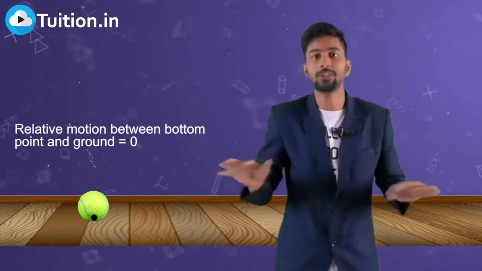What you have to understand is the condition for pure rolling is that this point has to be at rest. If your ground is at rest, this point has to be at rest. If your ground is moving with v, this point has to move with v. Ultimately, the relative motion between this bottommost point and the ground has to be 0.